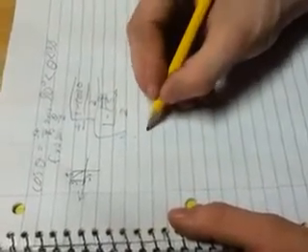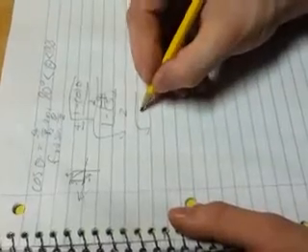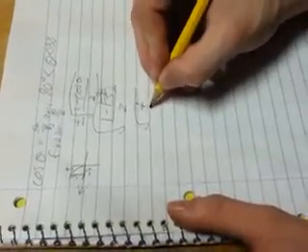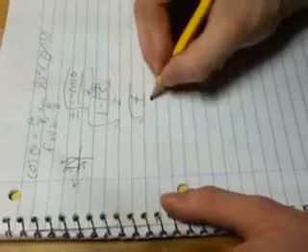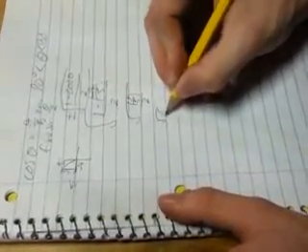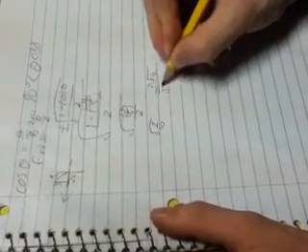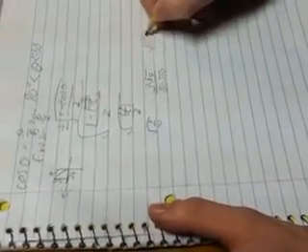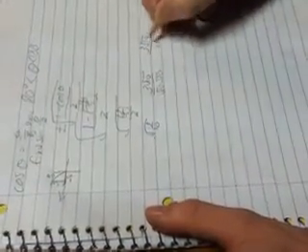Now we're going to go from there. We're going to go 9 over 5 over 2. And we're going to get square root of 9 over 10. And we don't want to keep it like that. So what we're going to do is we're going to get 3 over square root 10, over square root 10 over 10. So what we're going to get from there is 3 root 10 over 10. And that is going to be our answer.